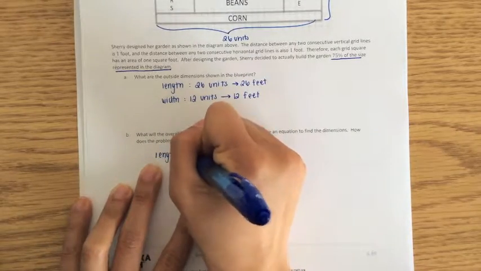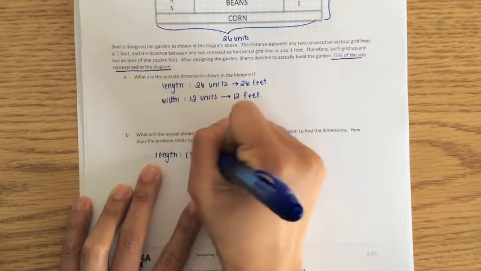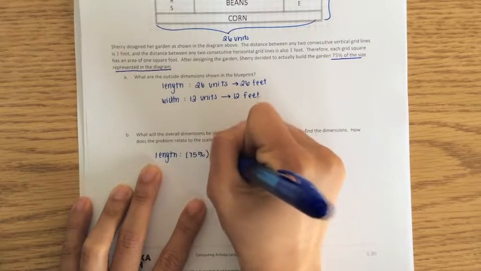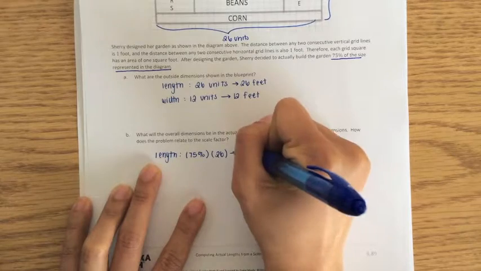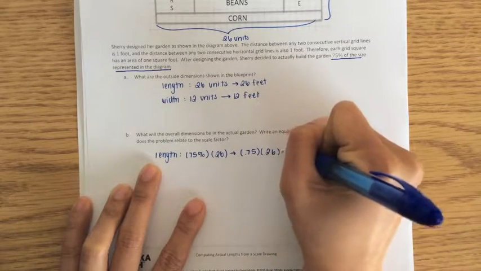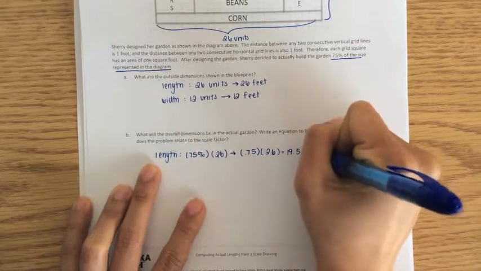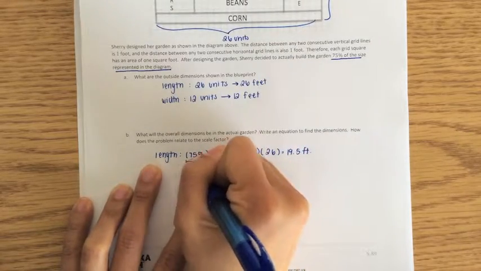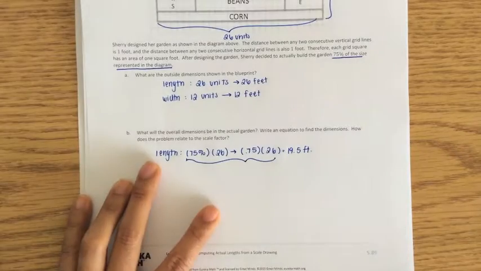So doing 75% times 26, that's going to turn into 0.75 times 26, which should equal 19.5 feet. So this is my equation right here.